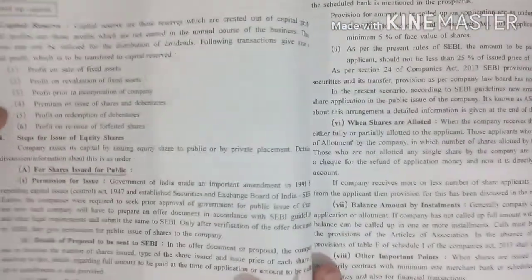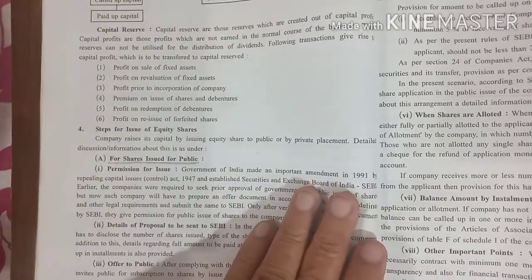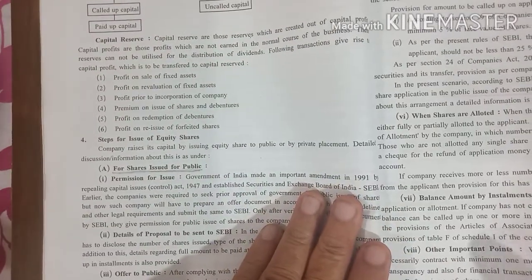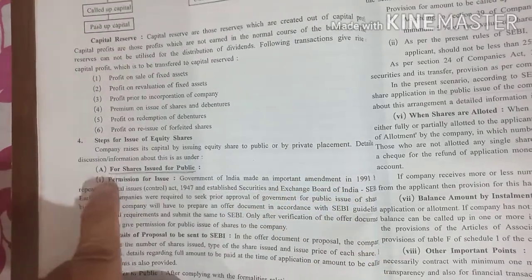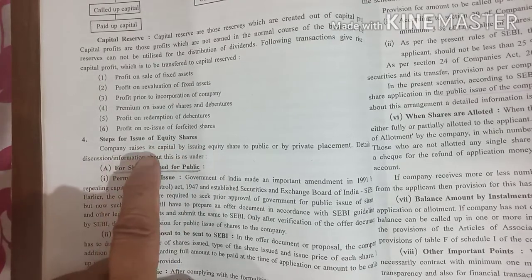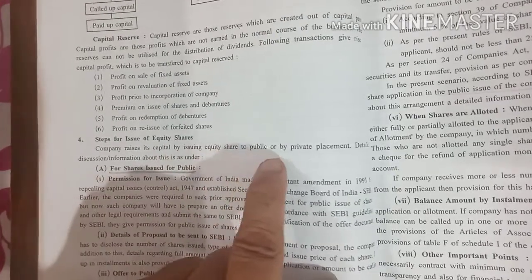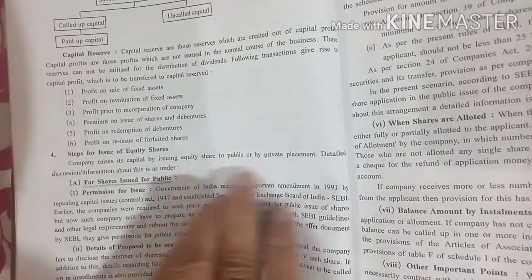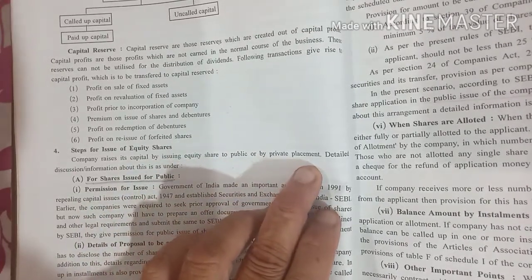Next comes the issue of shares. After getting permission from the central government, the company will give an advertisement in the paper and start collecting the money. That is the step for the issue of equity shares. A company raises its capital by issuing equity shares to the public or by private placement. Either they can issue to the public or they can give by private placement.